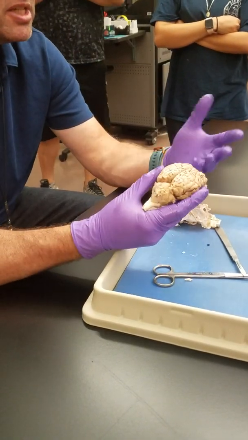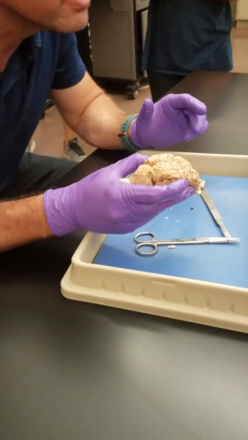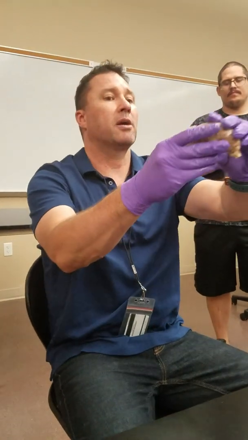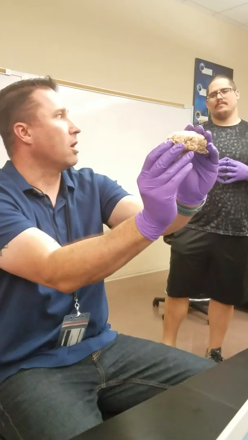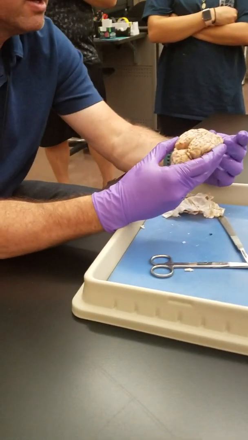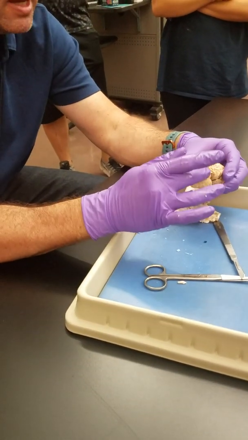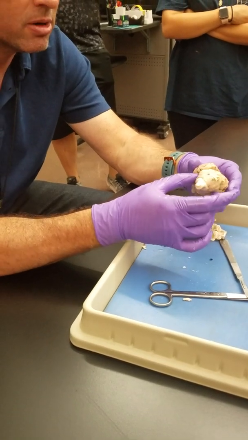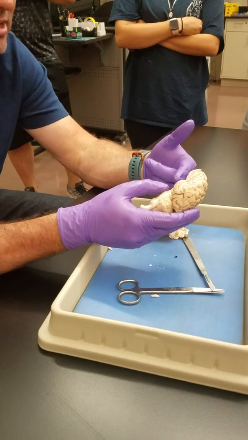Now, there's a couple differences between a human brain and a sheep's brain. Sheep are quadrupeds, so they're like this, whereas humans are up like this. So their brain stem goes back as opposed to being underneath like ours is. But you have all of the same lobes that we do: a frontal lobe, temporal lobe, parietal lobe, occipital lobe. Here is the cerebellum, and then here is the brainstem, and then tucked up underneath is the insular lobe.